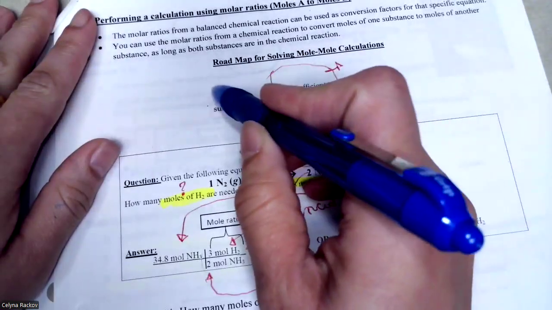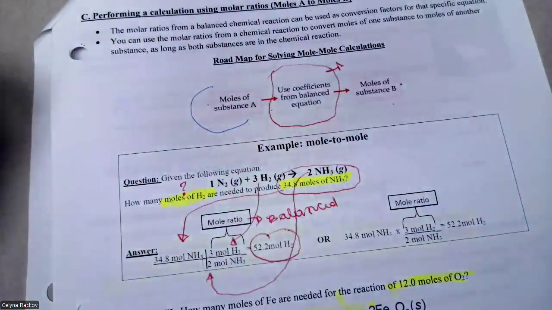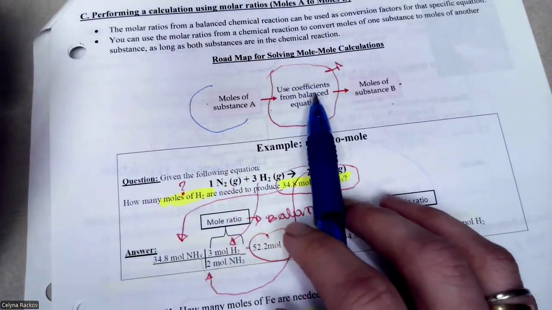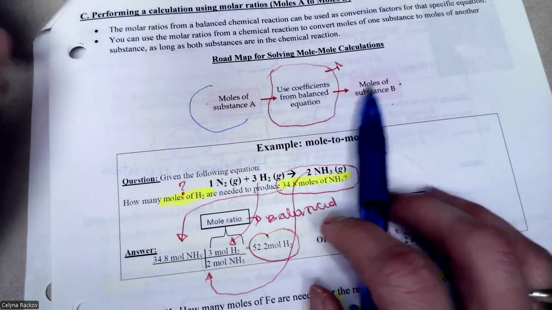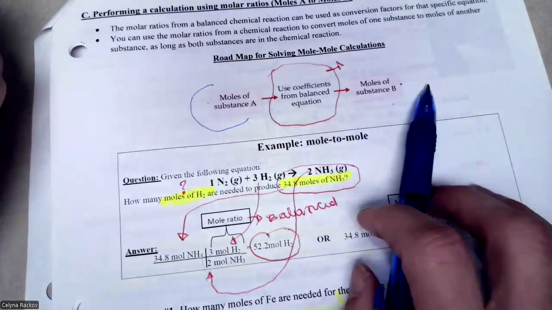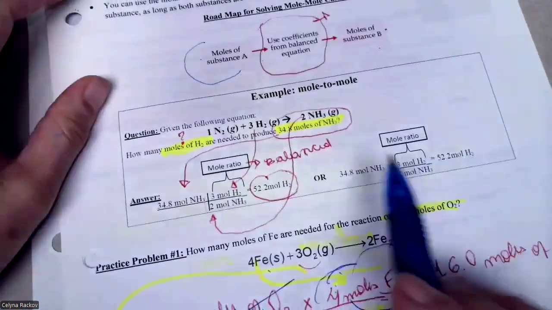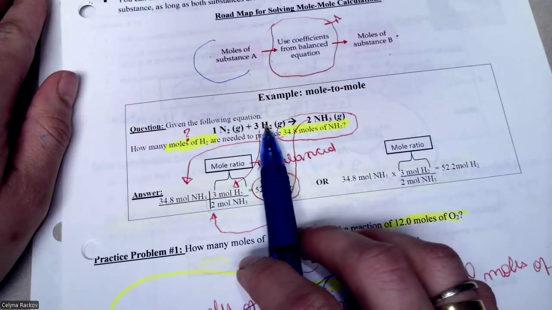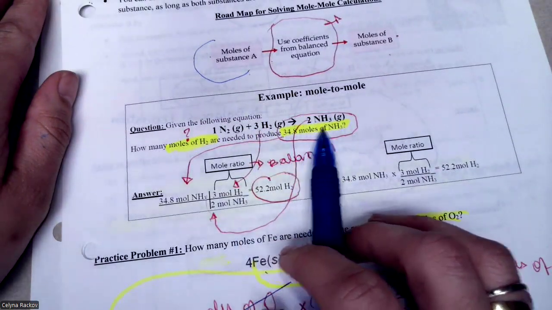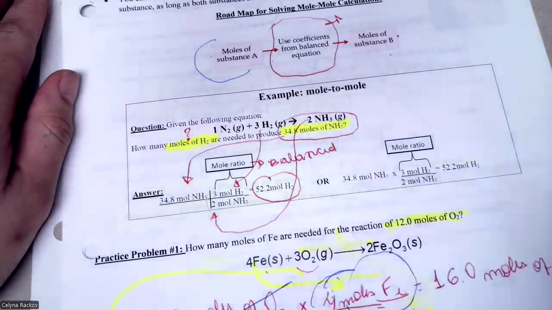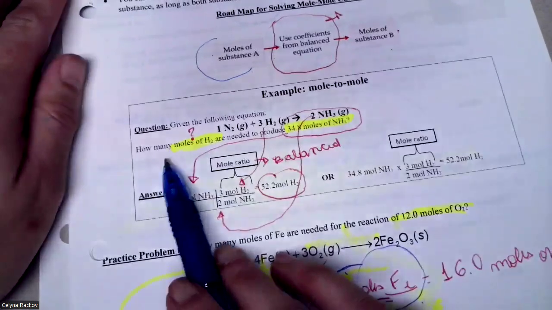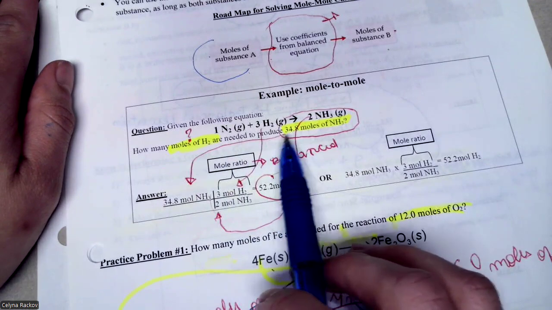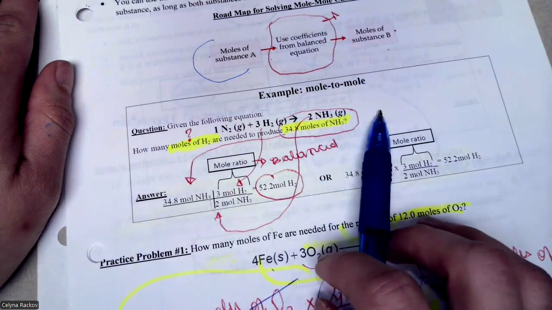So first, let's say the question gives the moles of one substance, and we use the coefficients from the balanced equation to convert to moles of the other substance. For example, here, nitrogen gas reacting with hydrogen gas makes 2 moles of NH3, right? So, for example, how many moles of hydrogen are needed to produce 34.8 moles of NH3?